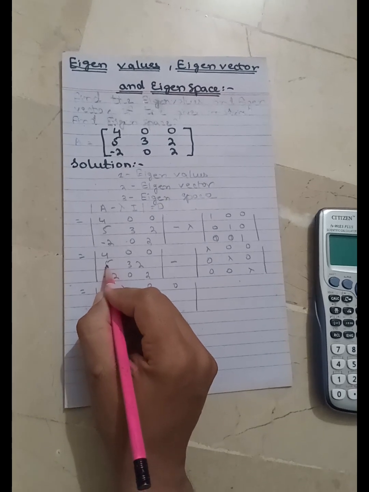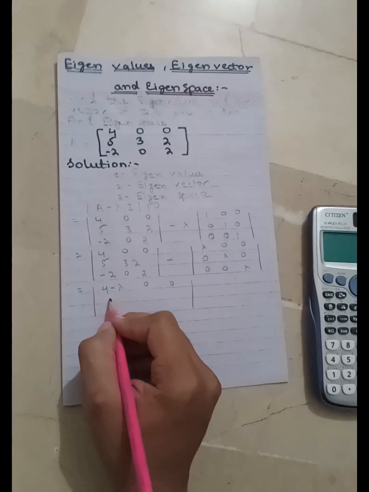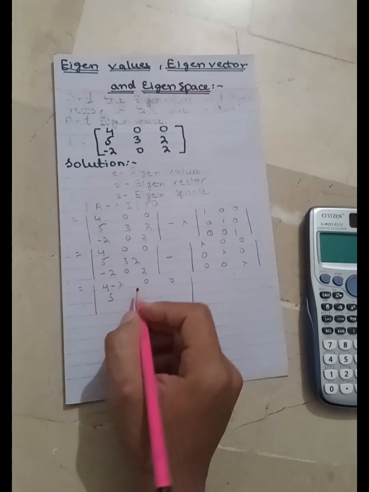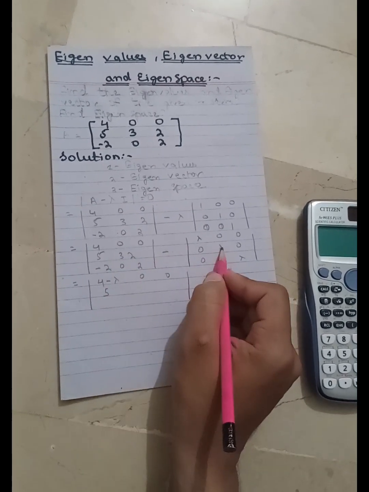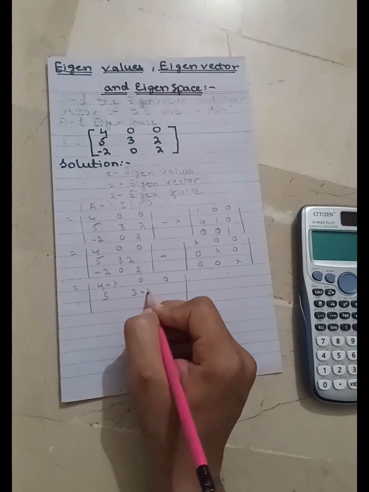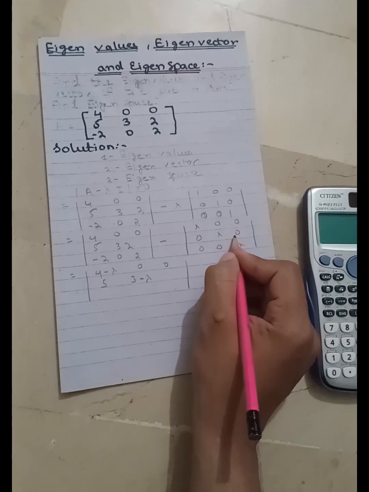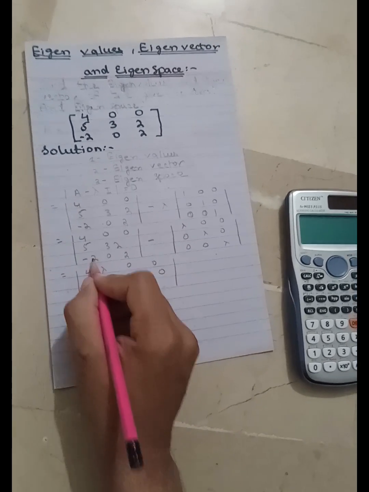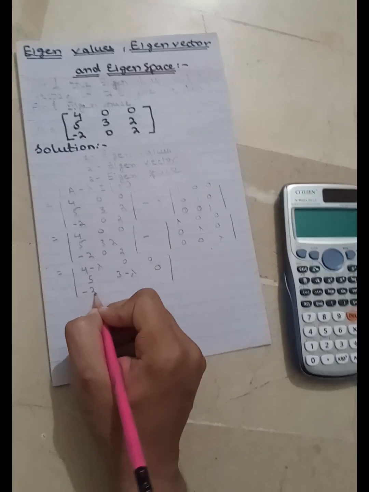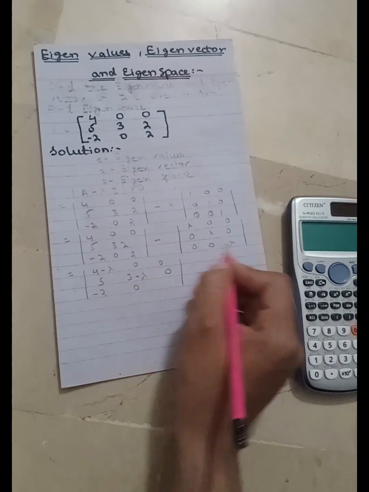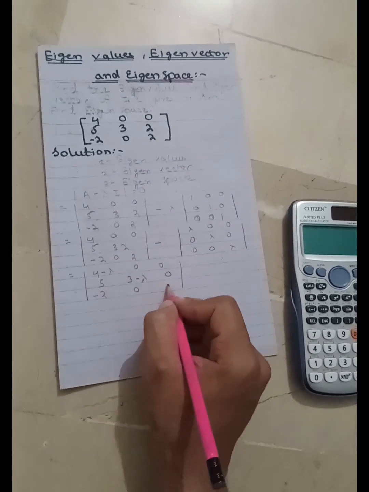Now row 2: 5, 3 minus lambda, and 0. Then -2, 0, and 2 minus lambda.